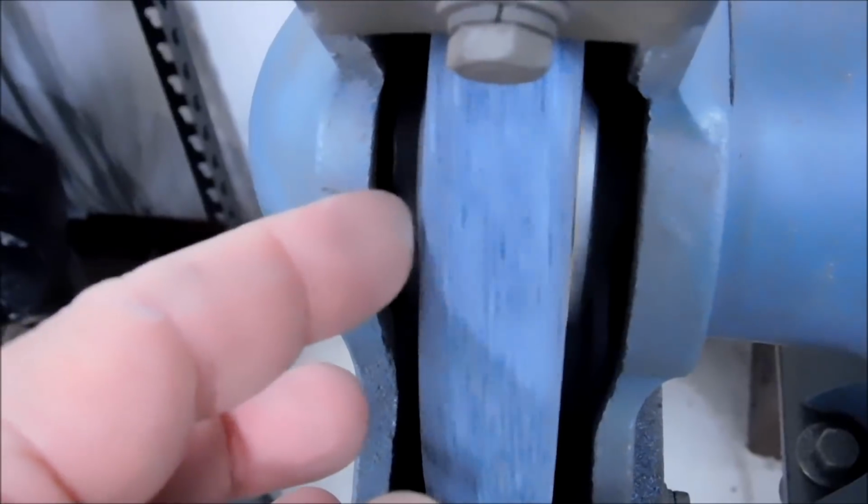Okay, you can see that the shiny sparkly stuff is gone. The grain of the wheel is open real nice. And that is the optimum condition for a wheel right there. That's beautiful. This one is nice and flat as well.